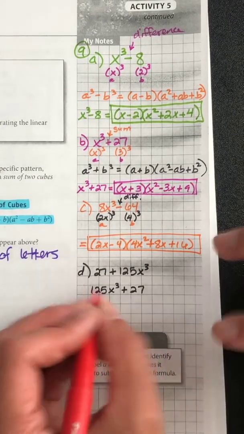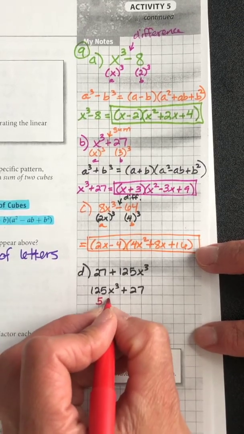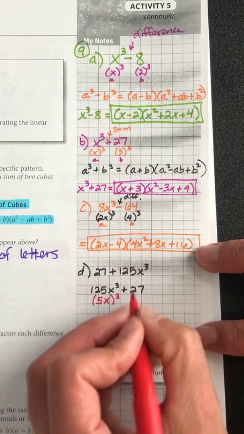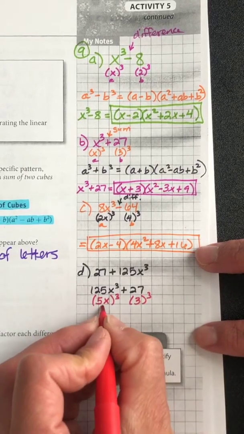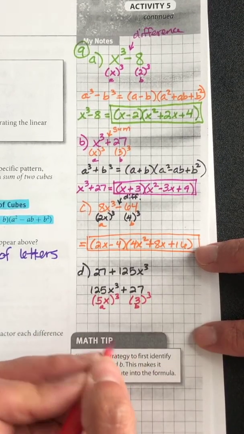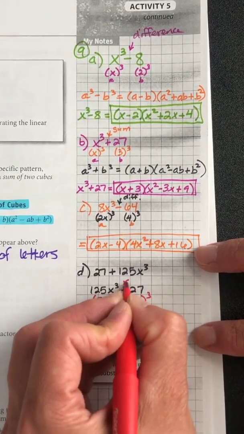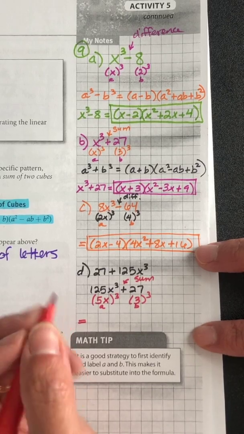Okay, so what's being cubed here? 5 to the third is 125, and obviously x to the third is x to the third. So 5x to the third, and we already know that 27 is 3 to the third power. So here's my A and here's my B. So this is going to equal, this is a sum, obviously, because it's a plus sign in between, sum of cubes, so we're going to use the plus minus plus formula.